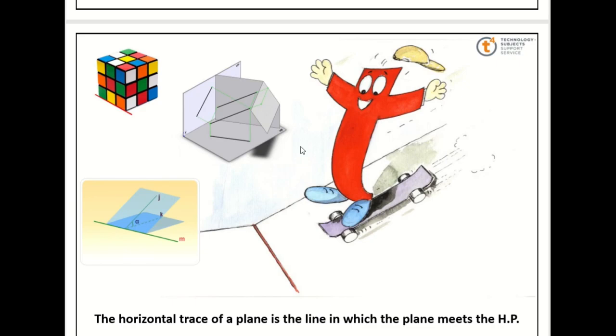So once again, all this surface back here, that wall, is our vertical plane. Floor here, the level floor, is our horizontal plane, and here's just an inclined plane. As it runs down and hits the floor or the horizontal plane, that is our horizontal trace. So technically this is a vertical trace running back.